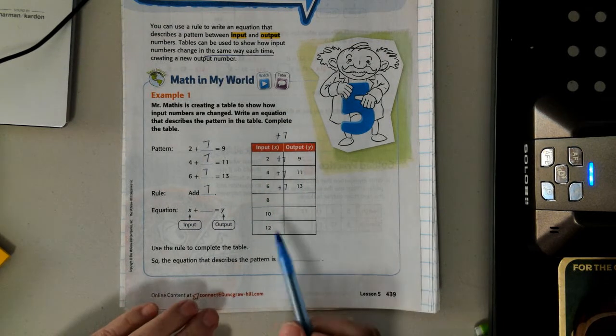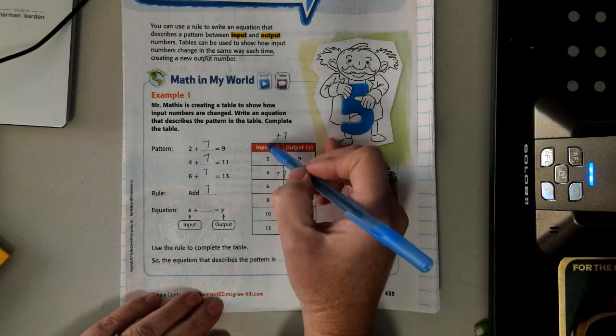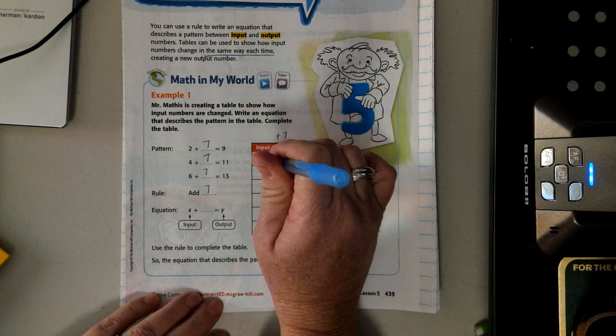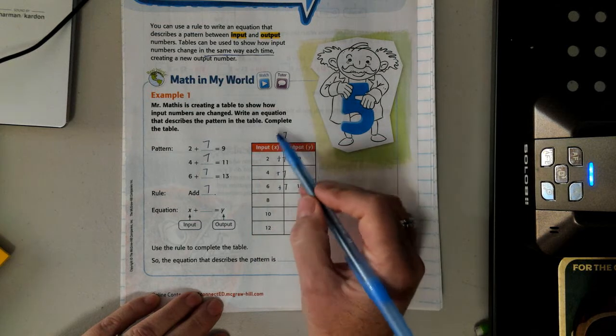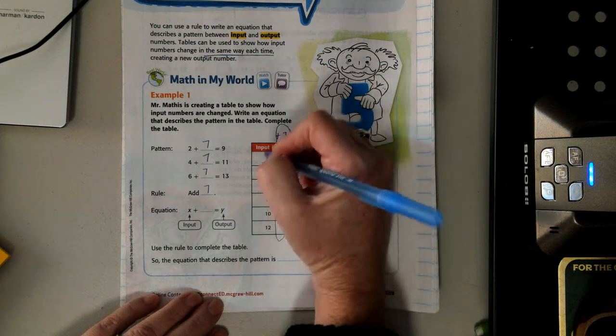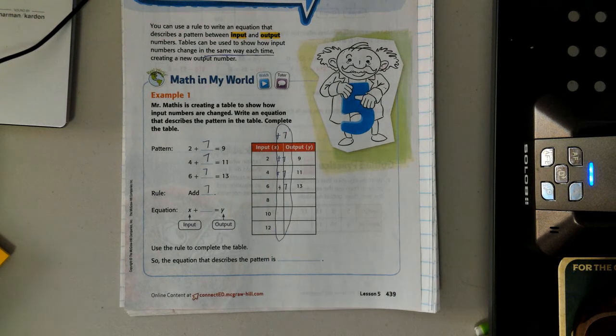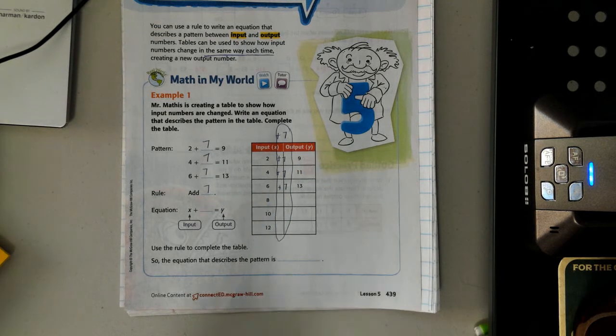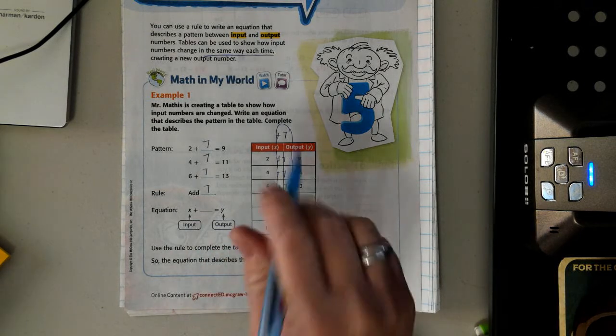You're going to think of it like a machine. This is what is going into the machine. You're putting a 2 in the machine. Once it's in the machine, this whole center part is happening. Inside the machine, it adds 7 and out pops 9. You put a 4 into the machine. The same thing is going to happen in the machine each time. You put a 4 in, add 7, you get an 11. You put a 6 into the machine. It adds 7, you get a 13.